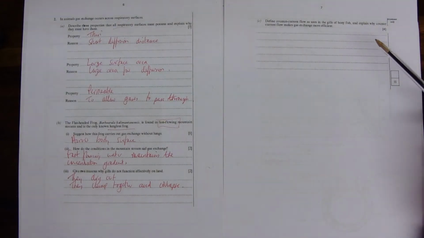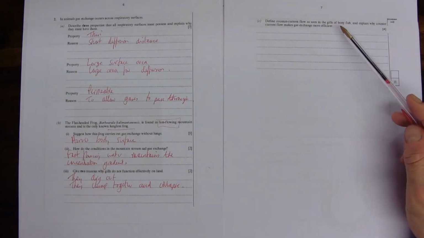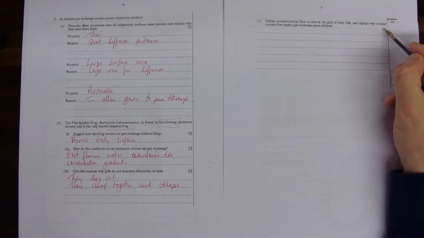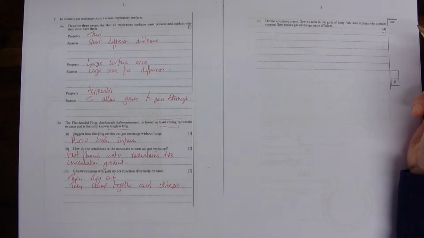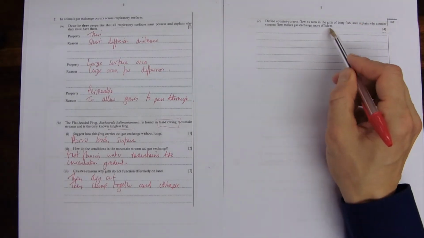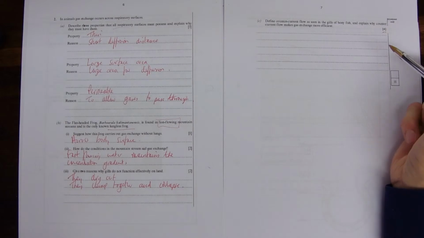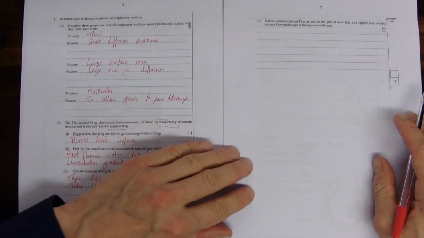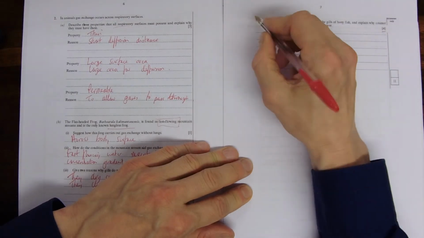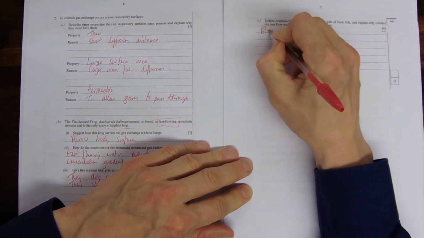Define countercurrent flow. Brilliant. In the gills of bony fish, and explain why counterflow makes it efficient. And we need 4. So 3 things immediately pop to mind in the sentence you're going to remember, and then maybe the advantage of that, maybe the 4th. So the phrase that you'd always remember is blood and water move in opposite directions. So let's say that first.